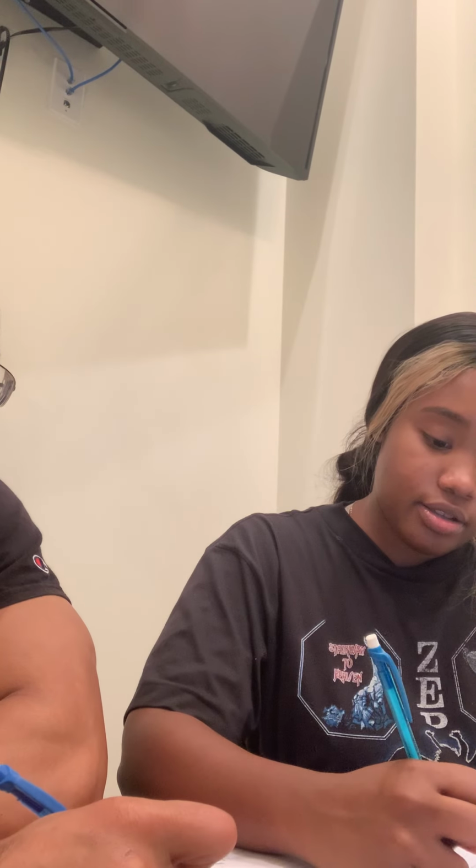What grade is this for? Oh, so I got 13. Each friend got 13 cards. Okay, so therefore each friend got 13 cards.